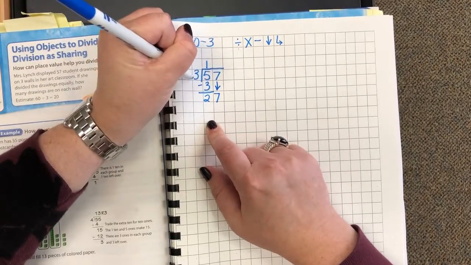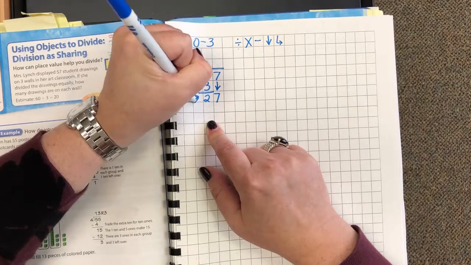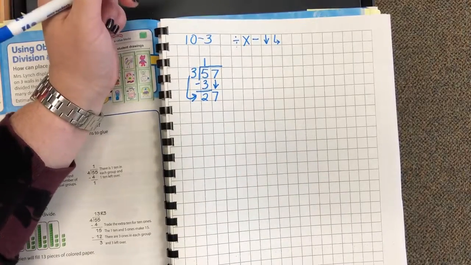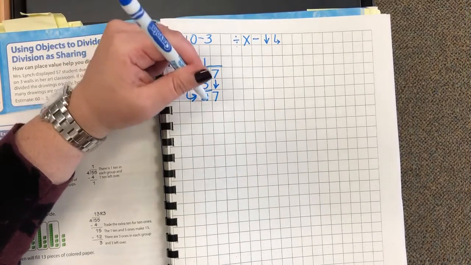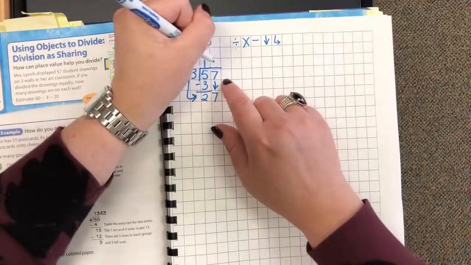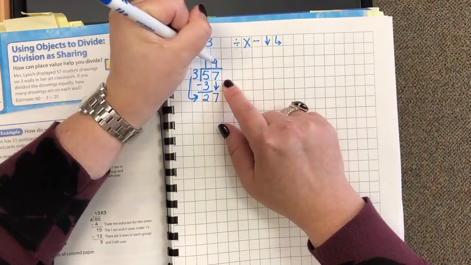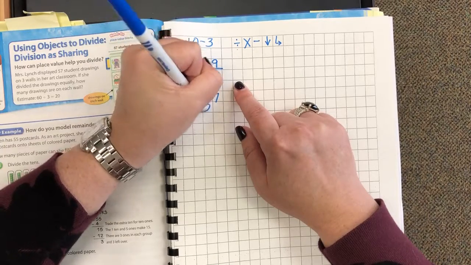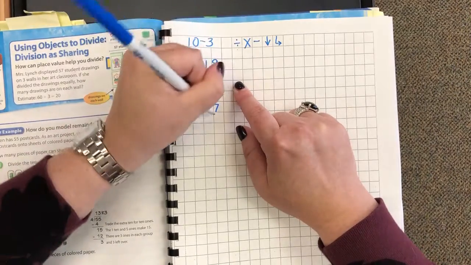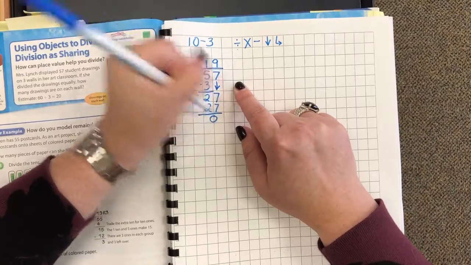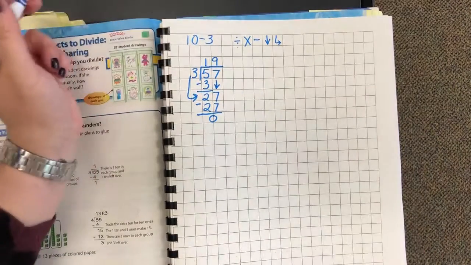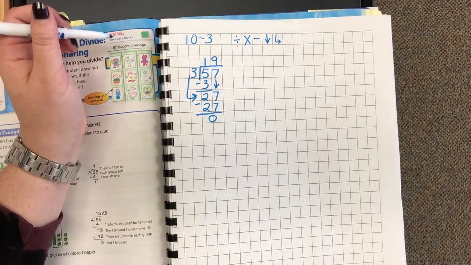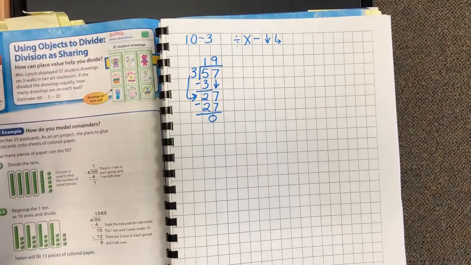Bring it on back means we start over. There's that arrow. I'm now working on that 3 going into 27. So start over. Divide. 3 can go into 27 9 times. Multiply. 9 times 3 is 27. Subtract. 0. Nothing to bring down. I am done. 19 is my answer. Okay? Let's do another one.